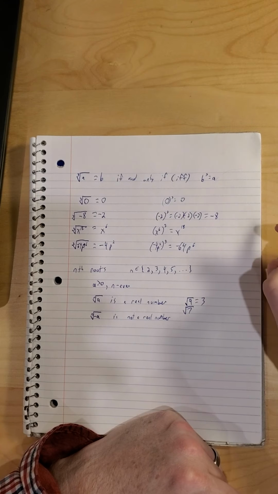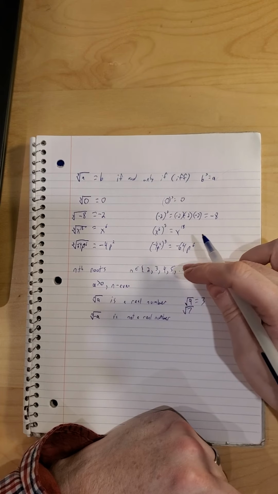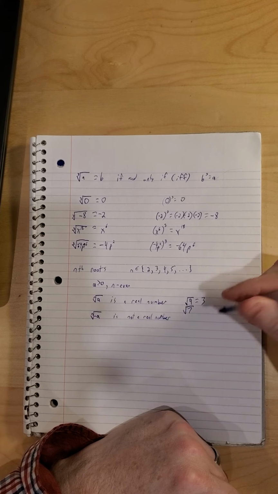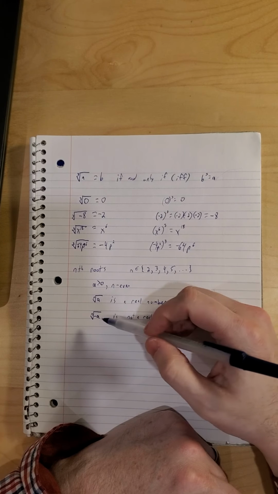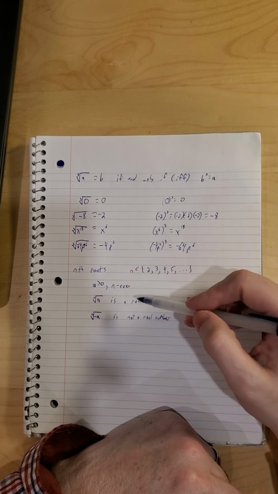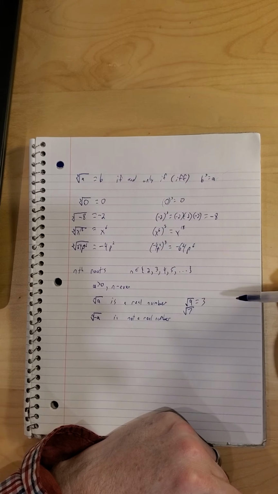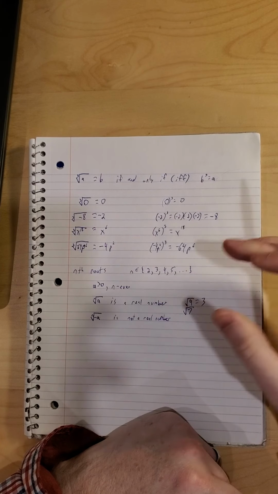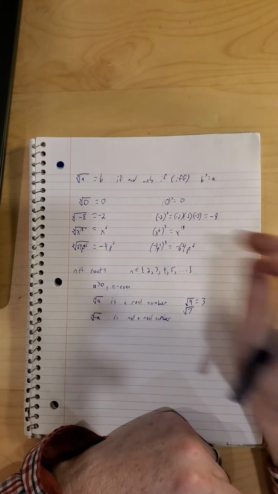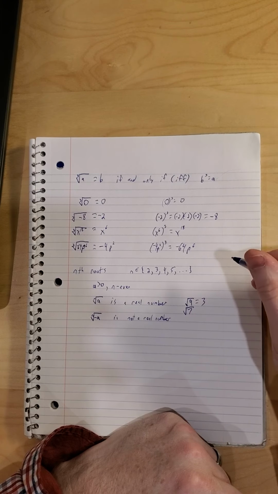So true not only of square roots, but also 4th roots, 6th roots, 100th roots, 402nd roots, etc. Any even root of a negative, you're being asked then to multiply an even number of negatives together and get a negative. Well, an even number of negatives is positive, even number of positives is positive, and any number of zeros is always a 0.